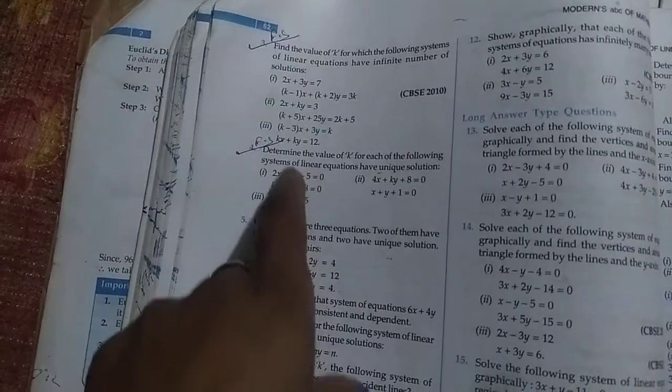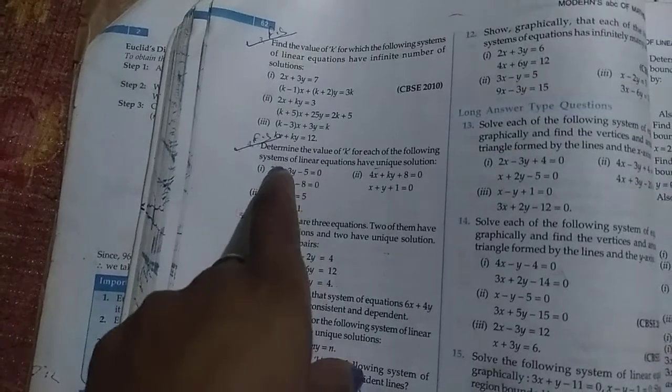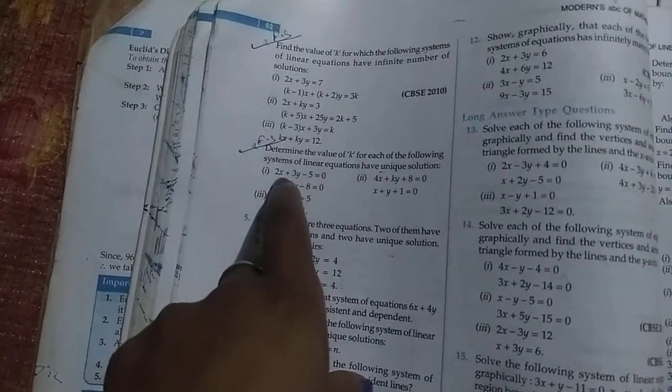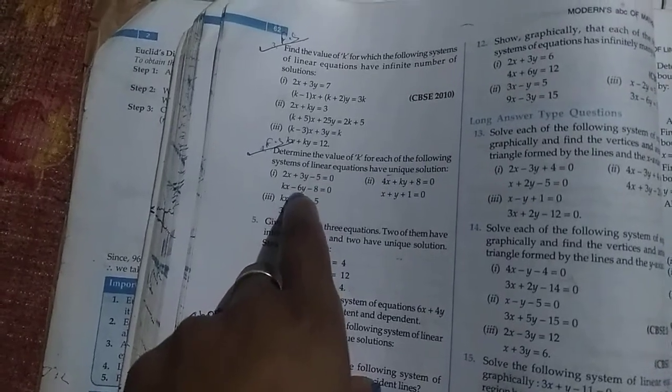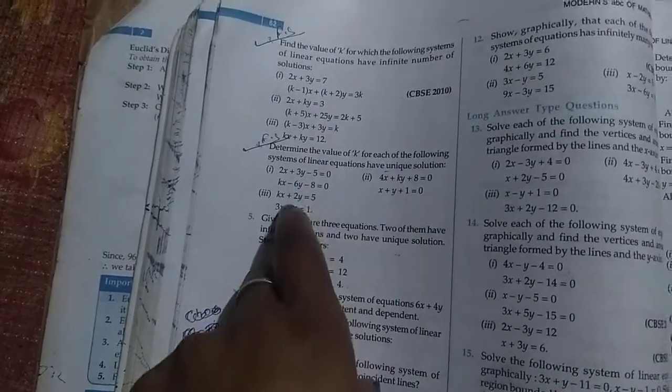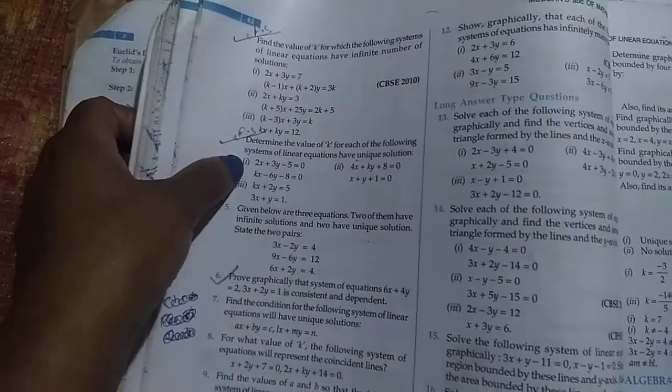Since the chapter relates to linear equations in 2 variables, we will always have 2 equations. See here, 2x plus 3y minus 5 equals 0, kx minus 6y minus 8 equals 0. This is 2 variables. Here also we can see 2, here also we can see 2. So beginning with the first question, I'll start with question number 1.